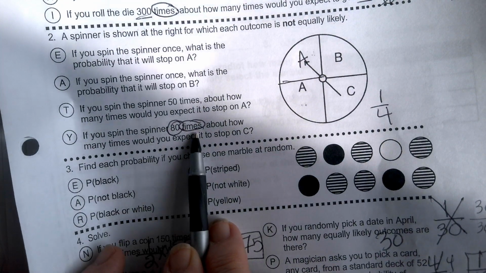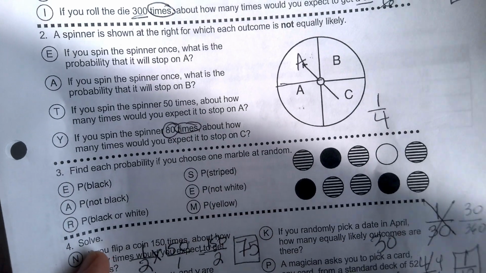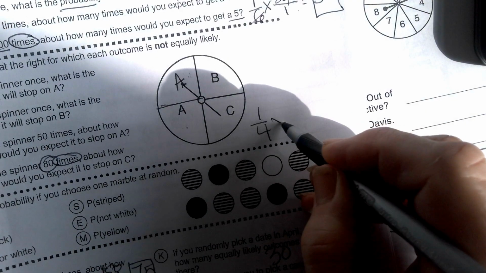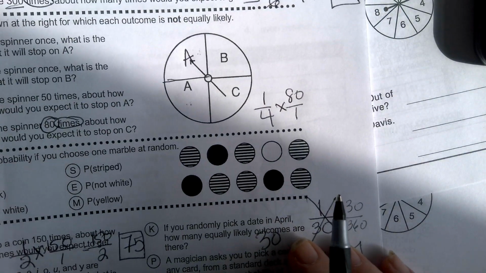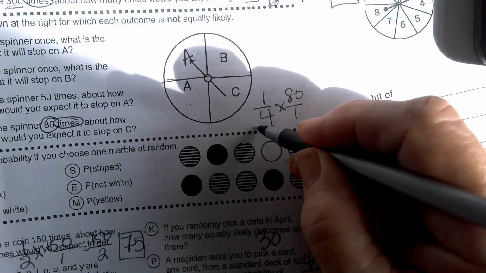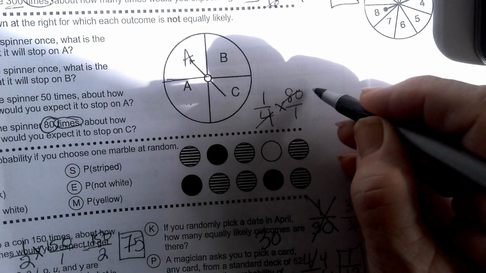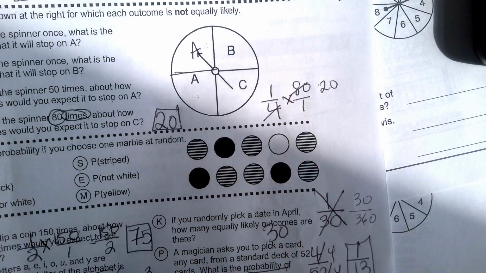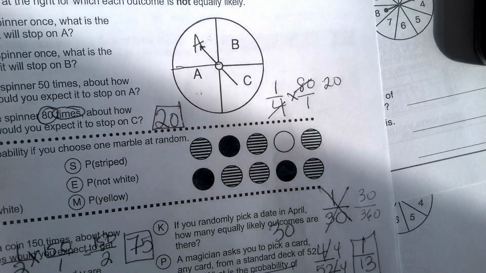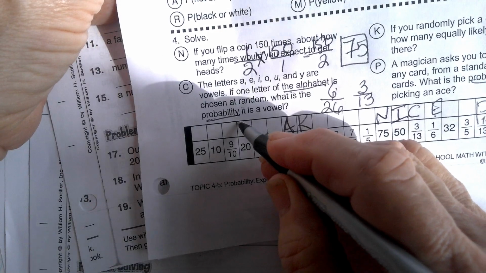Multiply it by 80, and we'll see about how many C's we should expect. So times 80. And doesn't 4 go into 80? Yeah, 20. 4 into 4 goes once. 4 goes into that 20. So we should expect to get a C about 20 times. And that answer is right here.